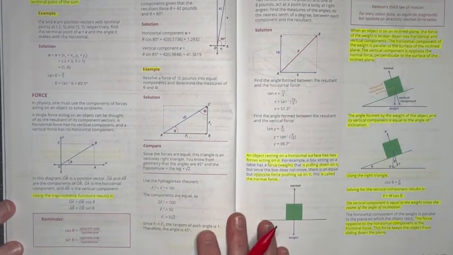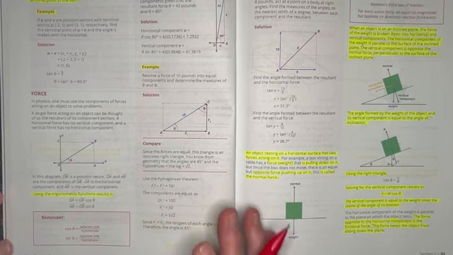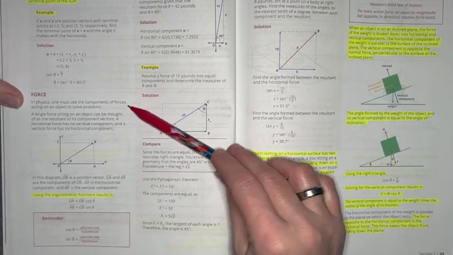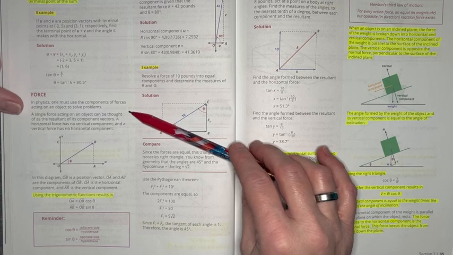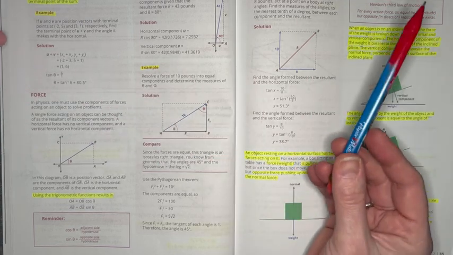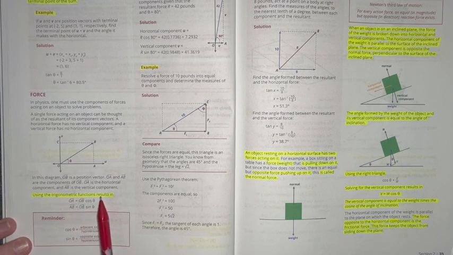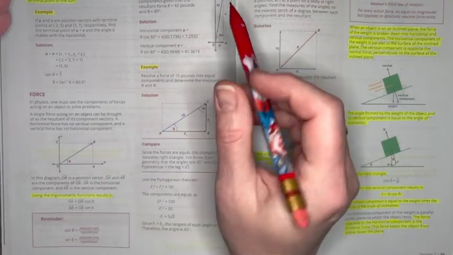All right, let's look at force. Perhaps you've looked at force before if you've taken a physics class, because it says here that in physics, one must use the components of forces acting on an object to solve problems. Use the trigonometric functions, which results in this array. They're reminding you what those look like, but let's just jump in and take a look at these problems.